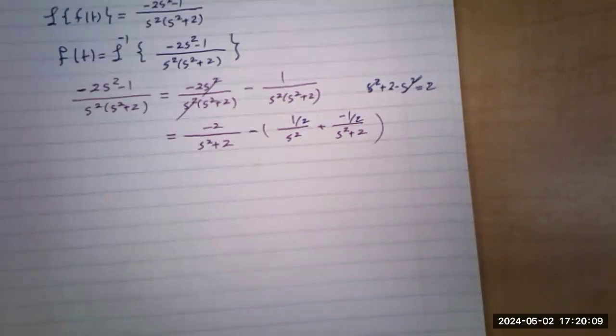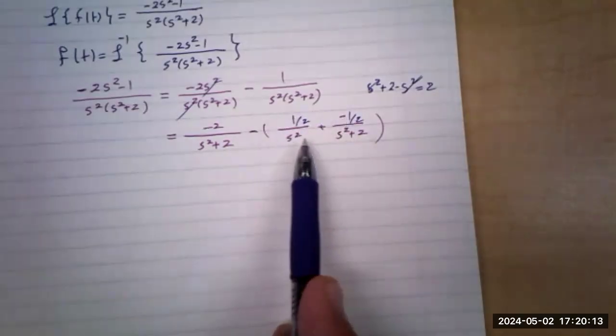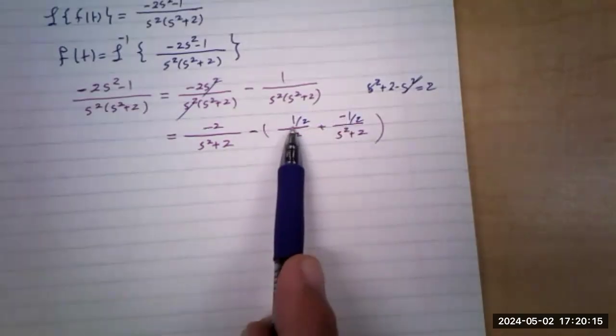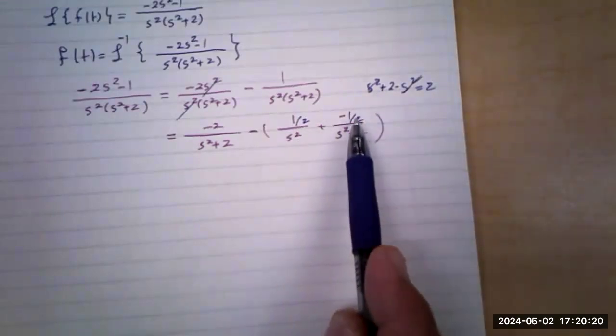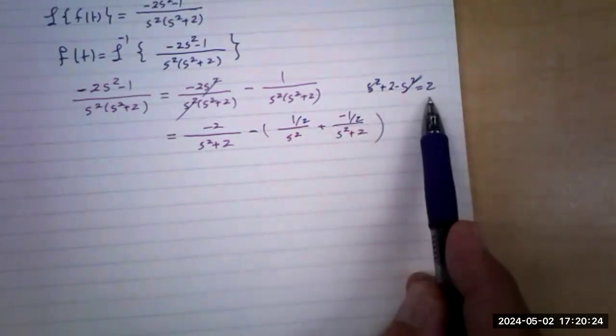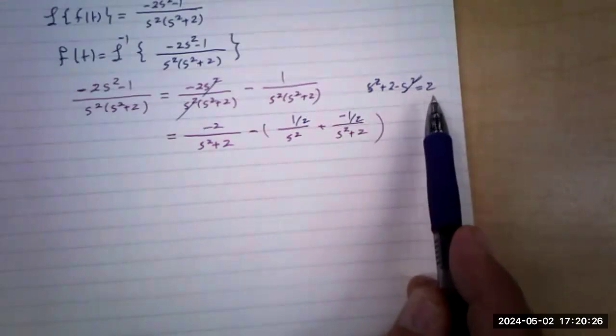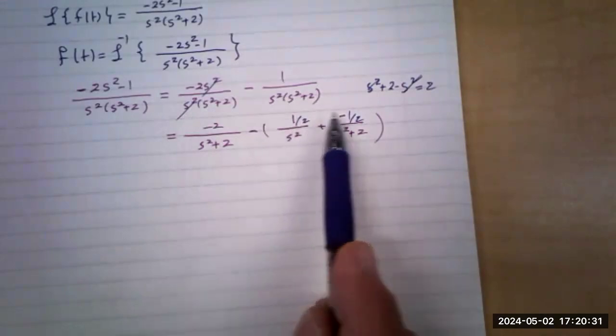The easiest one is 1 and negative 1. When you find the common denominator, the top would be 1 times s squared plus 2. Then the other one would be minus s squared. And when you simplify the top, you end up with the 2. And you want the 1. So you go back and you divide those by half.